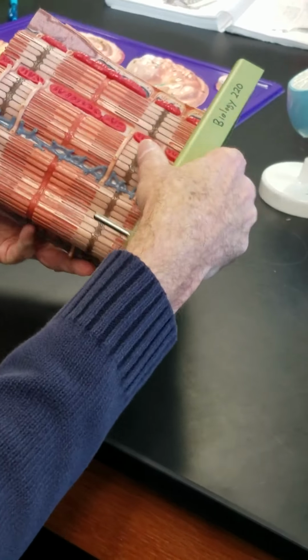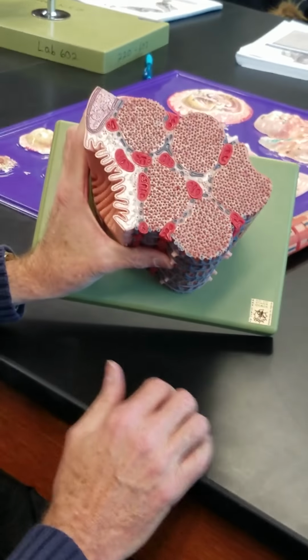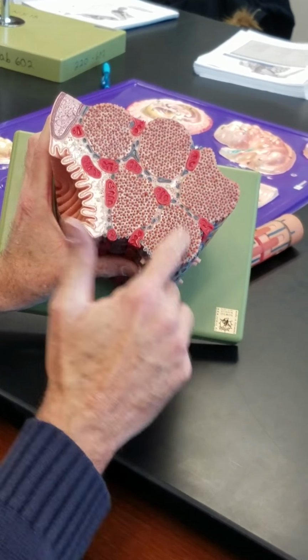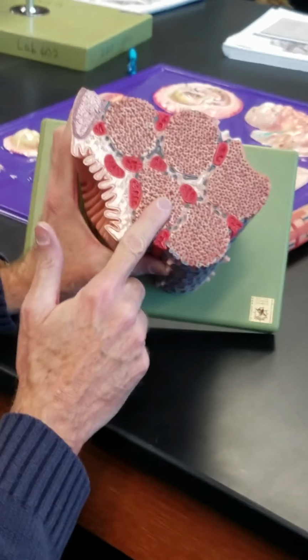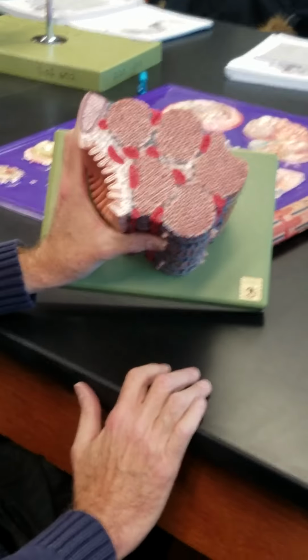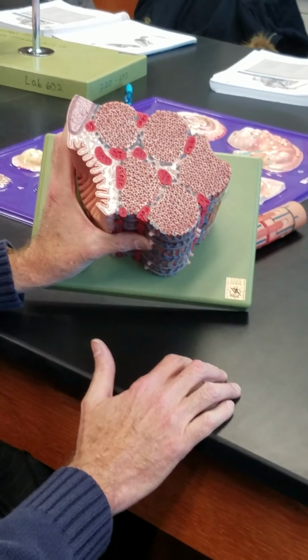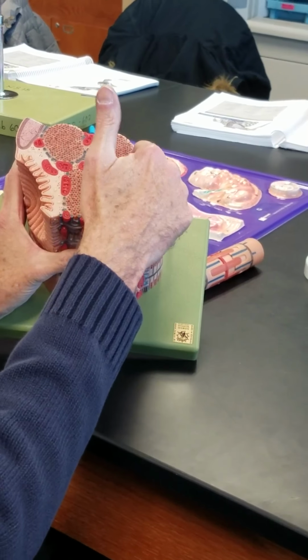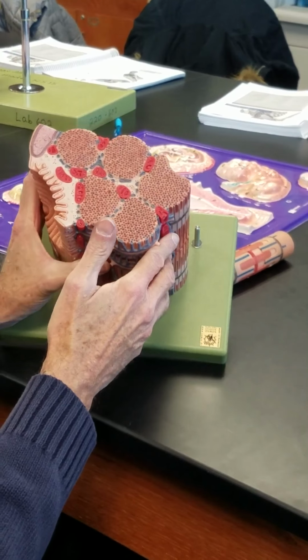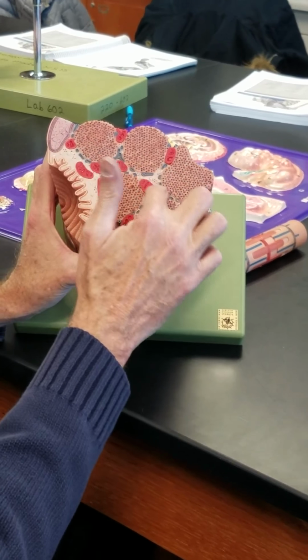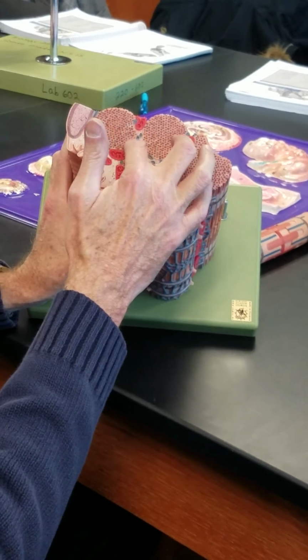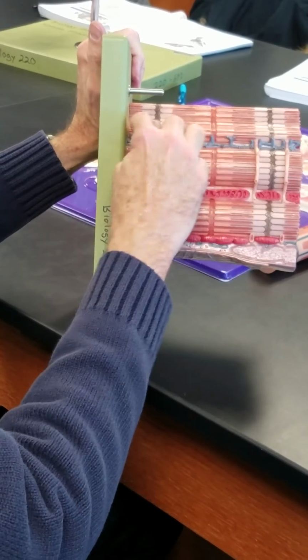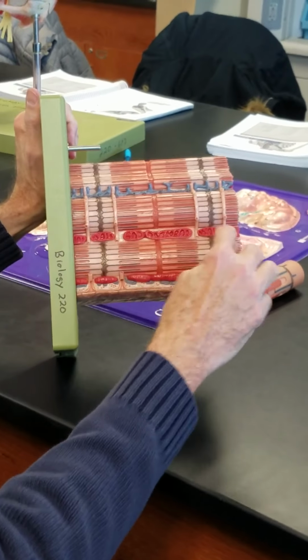So this longitudinal view, I'll just make it a cross-sectional view. You can see 1, 2, 3, 4, 5 myofibrils within this one skeletal myofiber. In between the myofibrils are many mitochondria, here in red, and you can see the blue-gray sarcoplasmic reticulum also intervening between them. So in longitudinal view, sarcoplasmic reticulum, mitochondria.